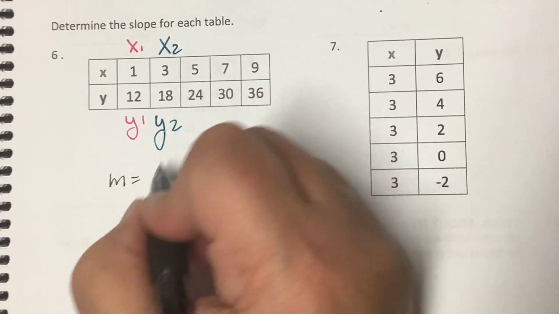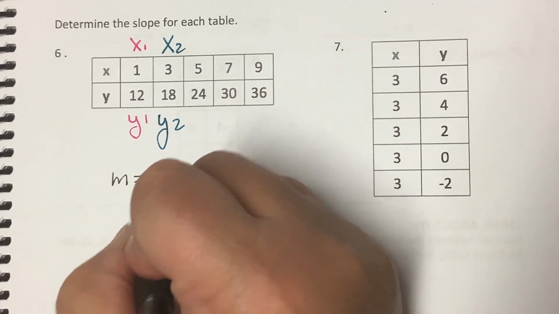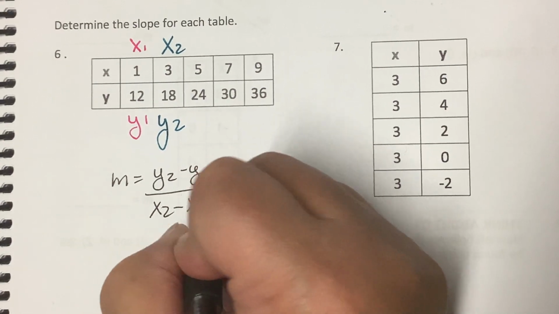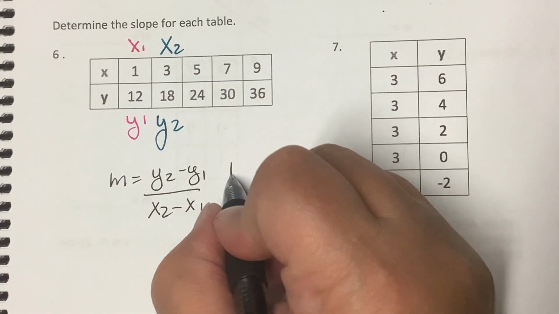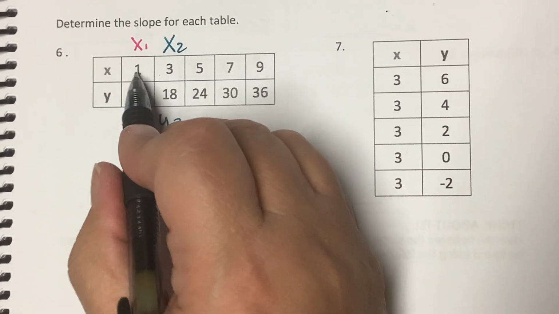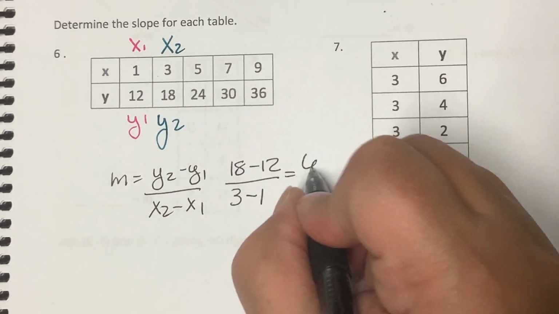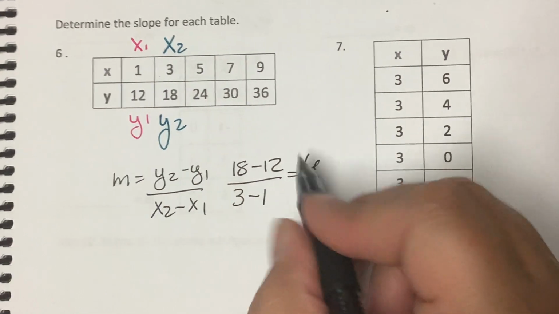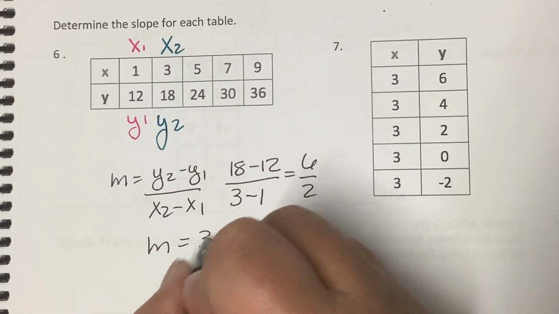M equals y2 minus y1 over x2 minus x1. So 18 minus 12 over 3 minus 1. And 18 minus 12 is 6. 3 minus 1 is 2. 6 divided by 2, m equals 3.